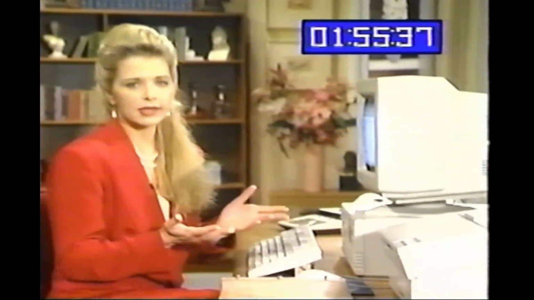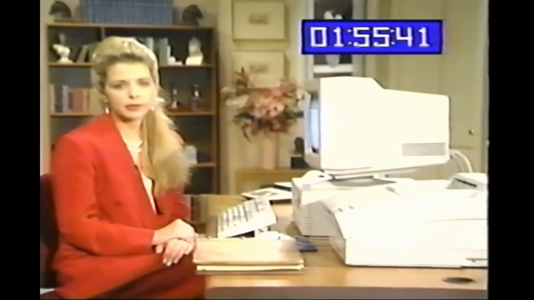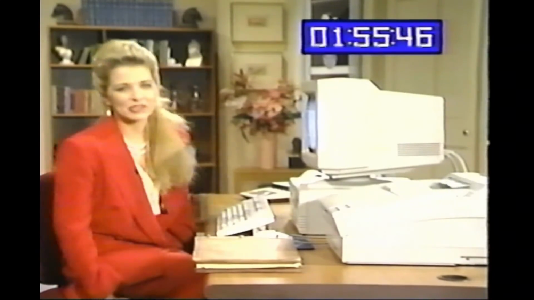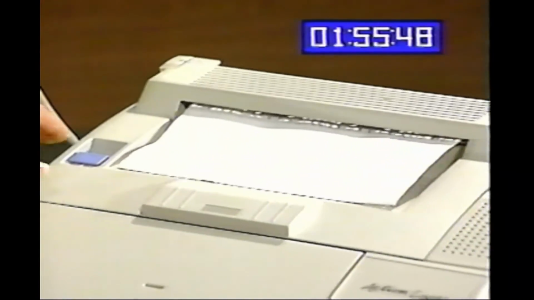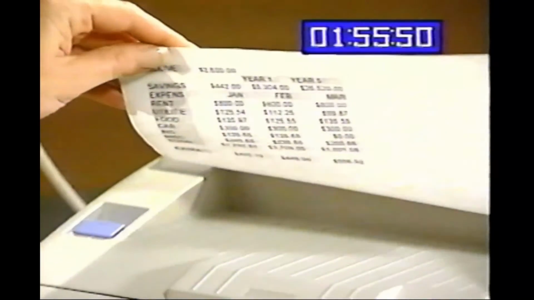So this way I can keep it, I can carry it around, and maybe I might want to put it in my day timer to remind me not to spend all that money. And maybe I want to even show it to my dad. As we take a look at our spreadsheet, look how great it looks.